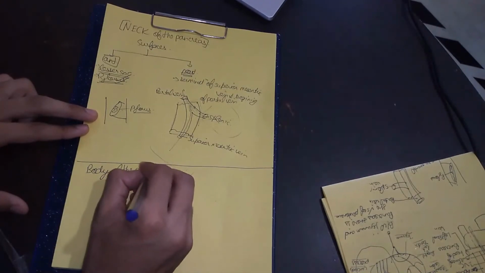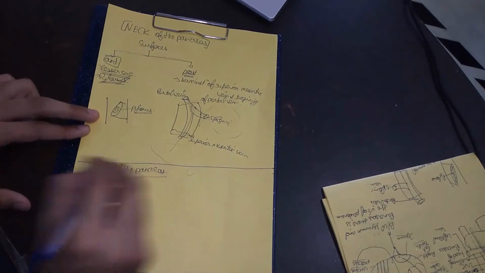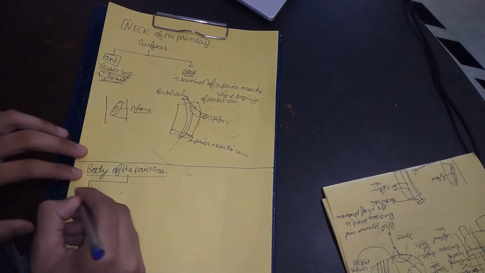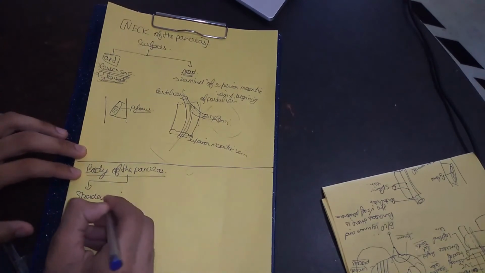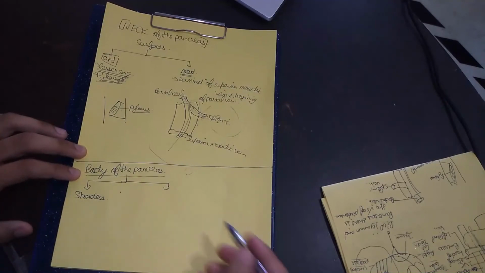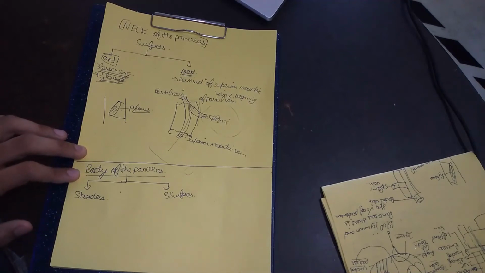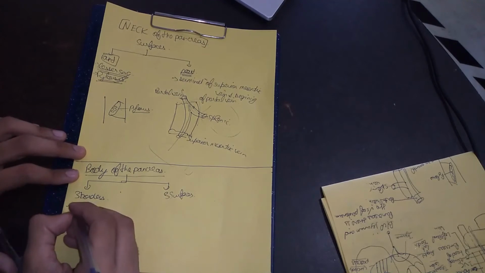Body of the pancreas. The body of the pancreas is elongated, as I will show in the diagram. It has 3 borders and 3 surfaces present. The borders which are present are anterior, superior and inferior.